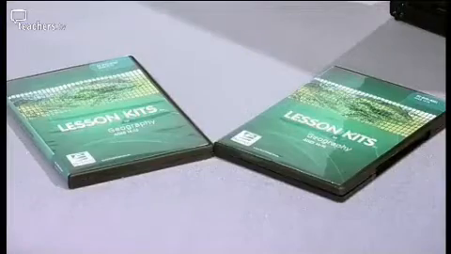OK, Jon, let's talk about the first resource that you've recommended for us today, and it's from Birchfield Interactive, and it's lesson kits about fragile environments and global warming. Tell us about this resource.